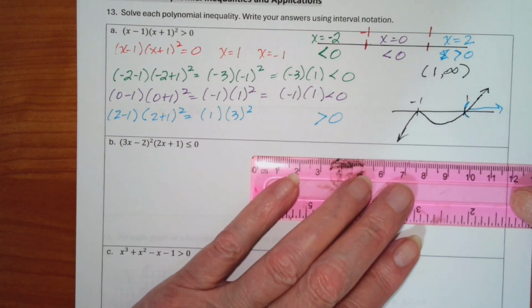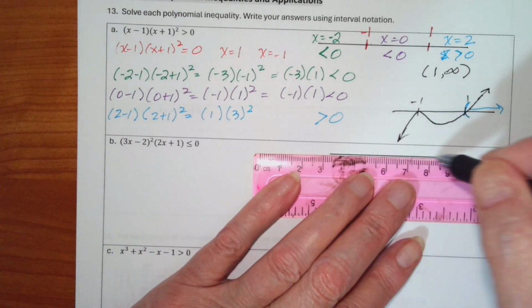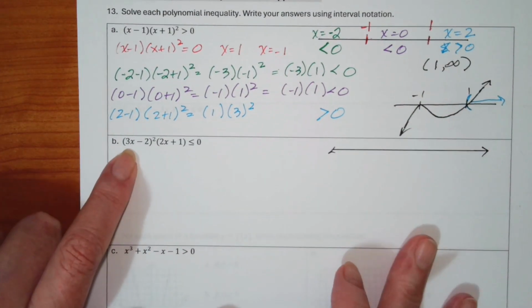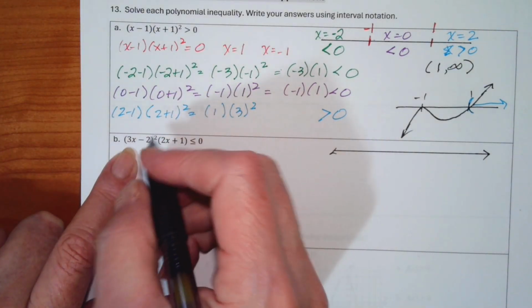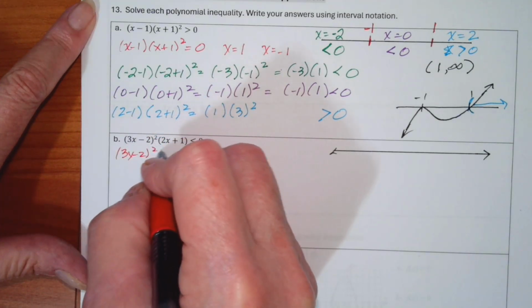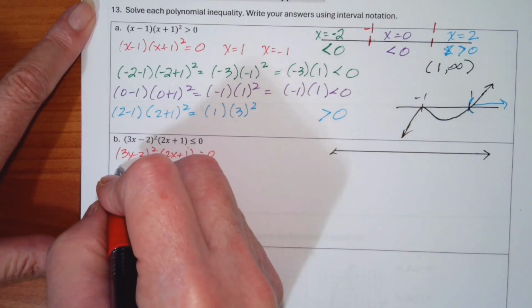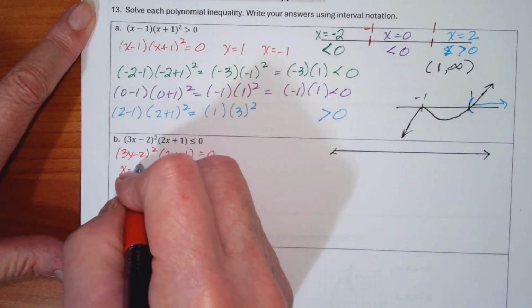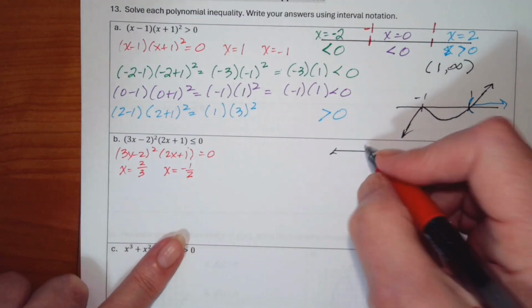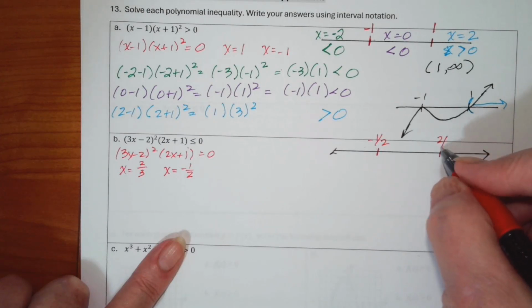Okay, on our next one here, the only thing we really need to look at is, this is the same kind of problem, but we need to find our boundary points. So that's going to be where (3x minus 2) squared times (2x plus 1) is equal to 0. So here that means x is 2/3, and here x is negative 1/2. So here I have a 0 at negative 1/2, and here I have one at 2/3.